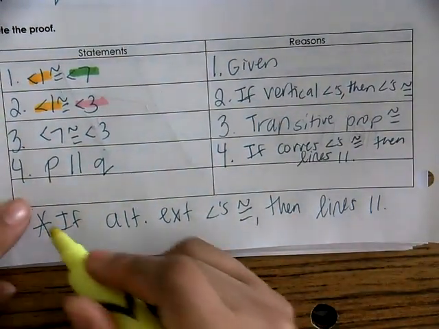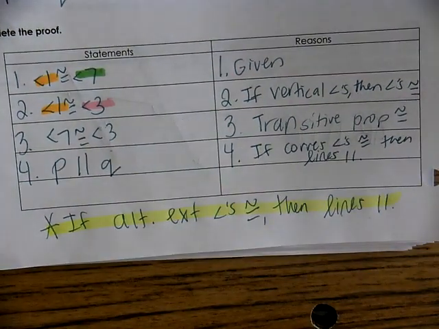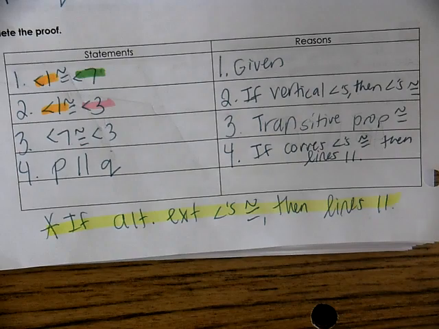We just proved it using a different theorem, of course, a different postulate, because we can't use the same one. But we could have done a different proof for the other theorems as well. I just didn't want to take up time doing each one, because that would take a lot longer.